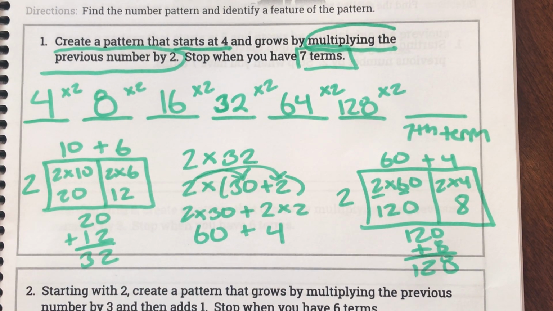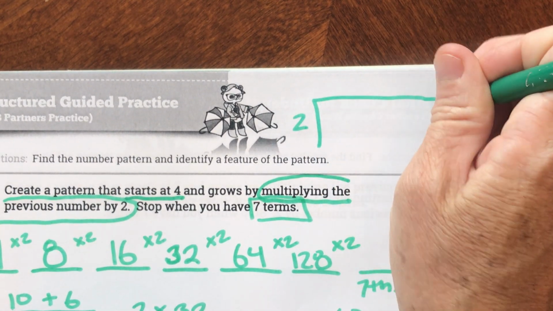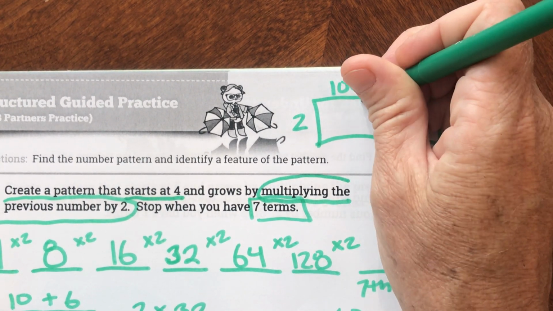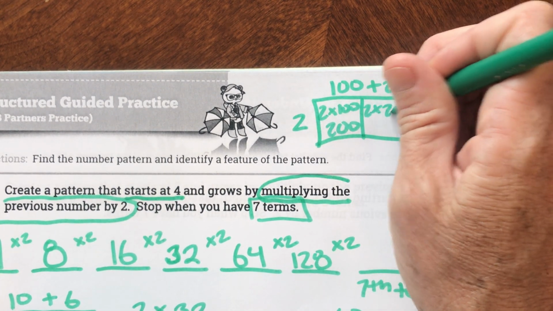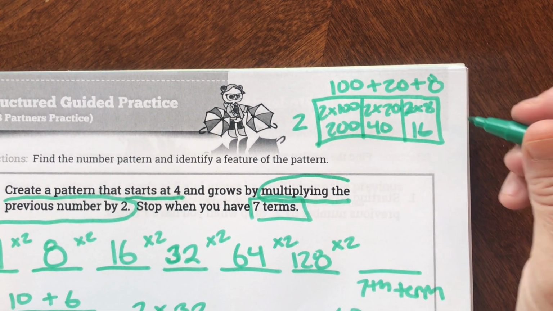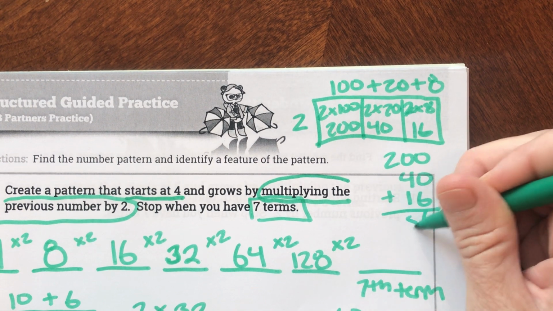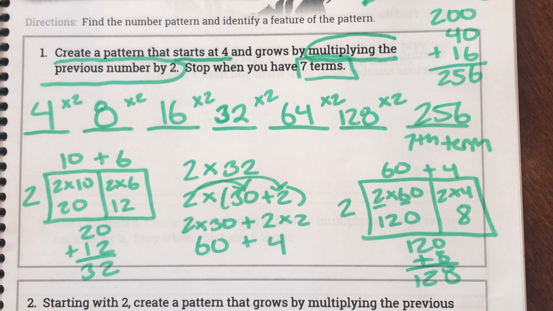Whew, we're getting there. Okay, so our last one is 128 times 2. And again, we don't have room for that, so I'm going to come up here and use this space to solve it. So I have 100 plus 20 plus 8. 2 times 100 is 200. 2 times 20 is 40. And 2 times 8 is 16. So we have 200 plus 40 plus 16 equals 256. And we're finally at our 7th term, so we get to stop.